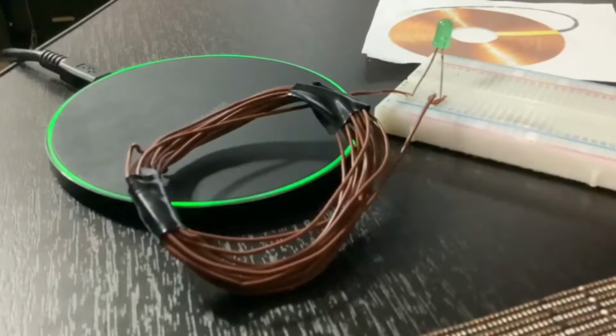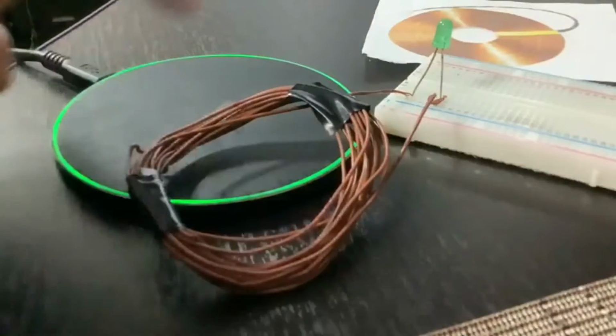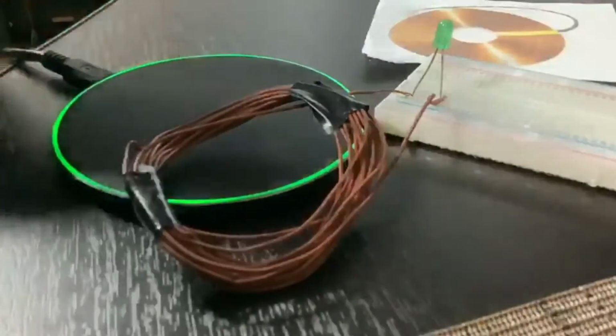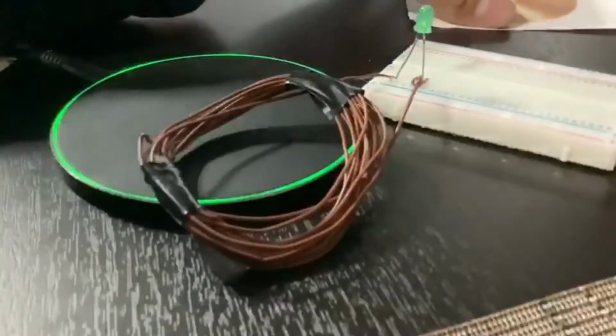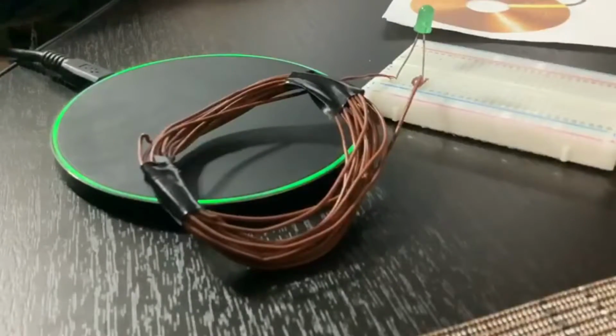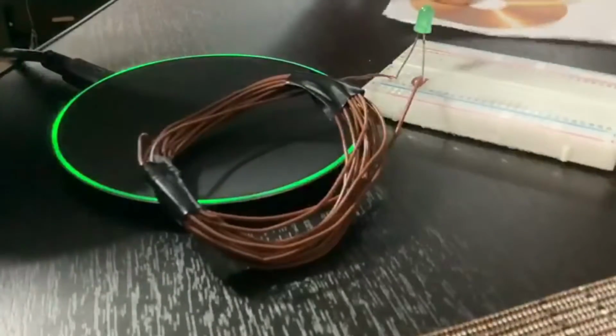To show how an eddy current can work, I'm going to use a wireless charger, a homemade coil, and an LED. The wireless charger inside has a coil like this. This coil will be the primary, and usually phones have a secondary over here in order to capture the eddy current. But how does this work?